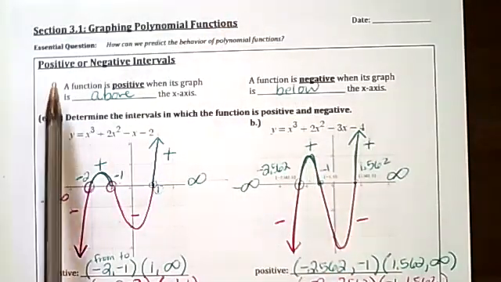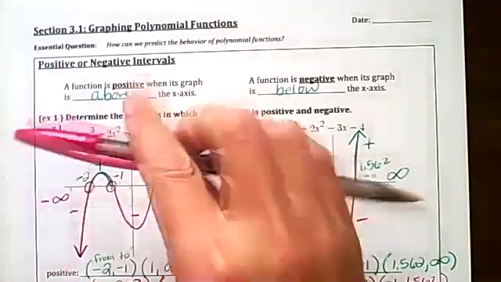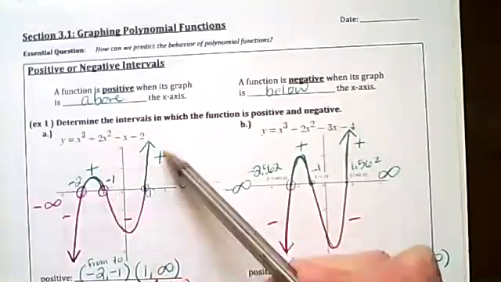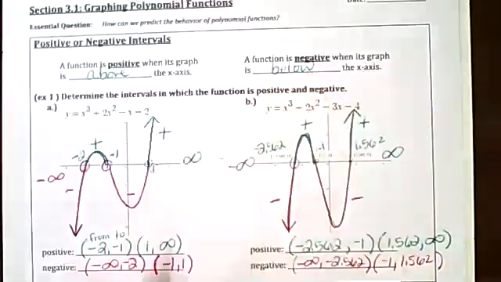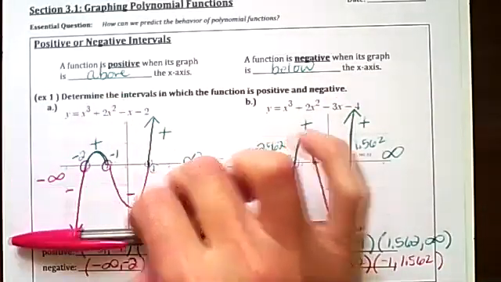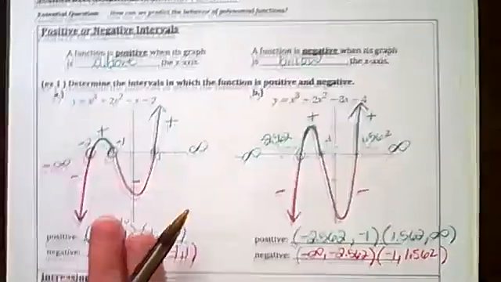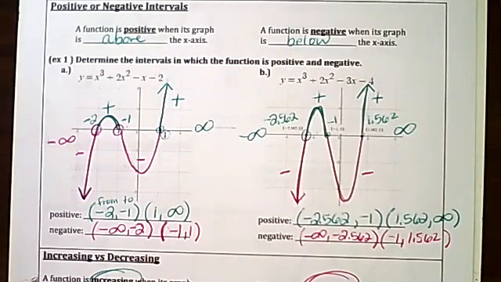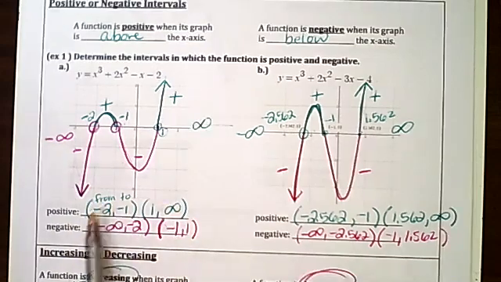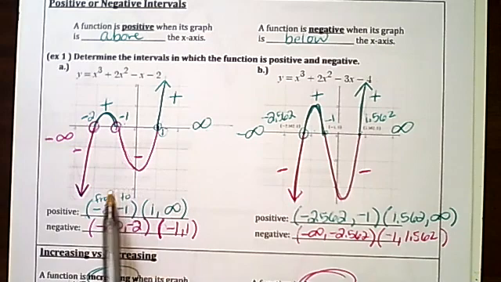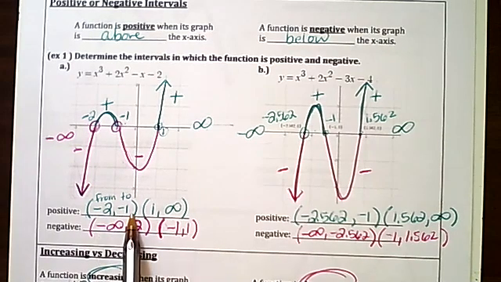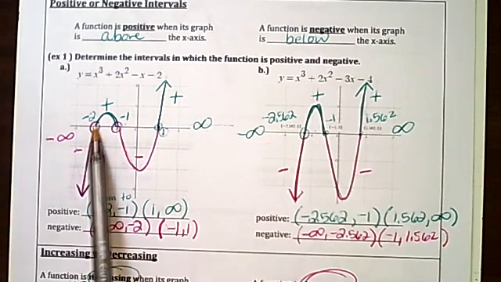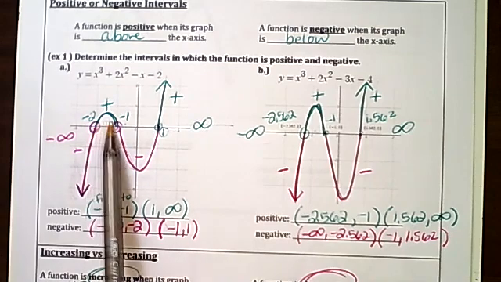A polynomial graph is positive when it's above the x-axis. So this green is all positive because it's above. It's negative when it's below. And I think we discovered this in the Kahoot on that last day before vacation, that a lot of you struggled with the notation. Like you kept interpreting this as ordered pairs, but this interval notation, this is like from -2 to -1. So remember, like from here to here, it's positive. So from -2 to -1, it's positive.